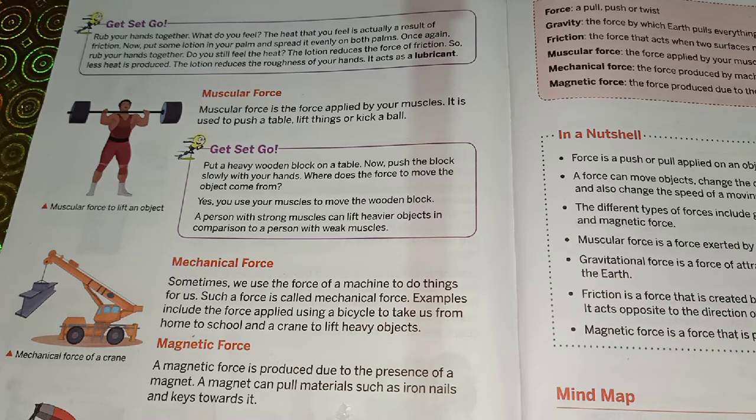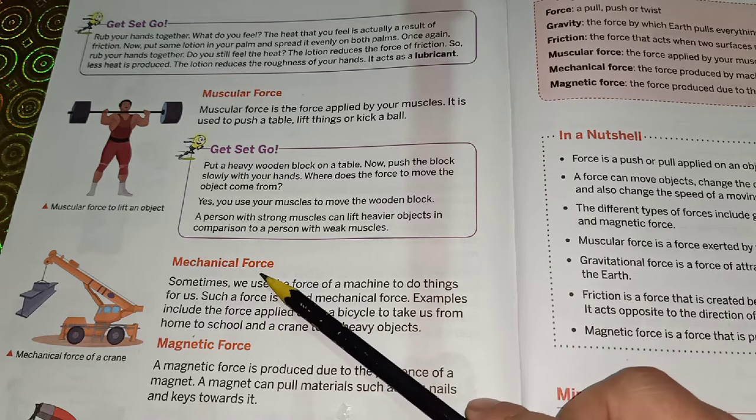The fuel produces energy, and that energy is converted into mechanical energy inside the engine, and that engine applies mechanical energy to the wheels of the car, and that's how the car moves from one place to another, and along with the car we also move, and finally we reach our destination, school. So any force which is applied or produced by machines is known as mechanical force.